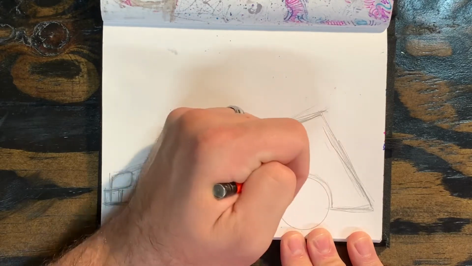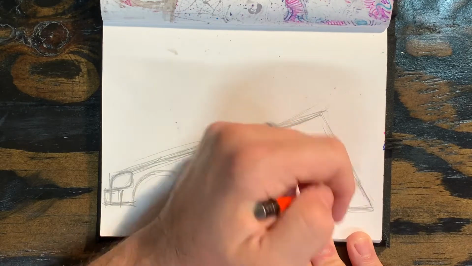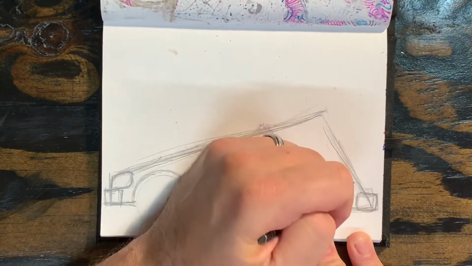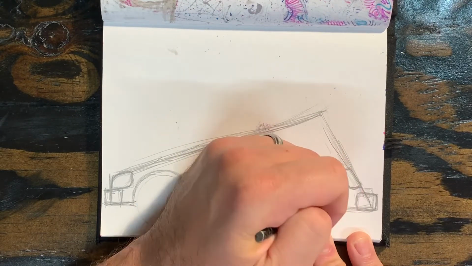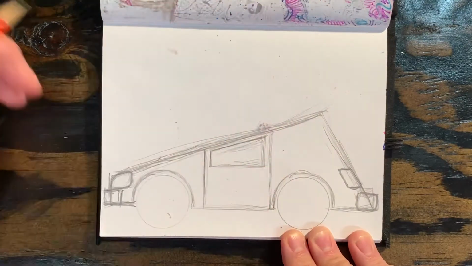That's just the space that lets the wheel sit inside the car so that it doesn't stick out. And then of course we need a back bumper and some kind of tail light. That's where you'd have your turn signals and the back lights. So let's make this some kind of cool looking spoiler.